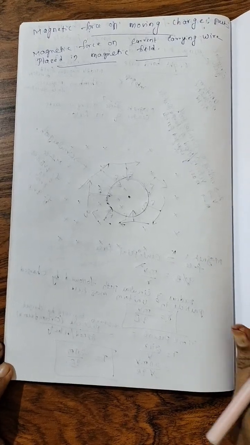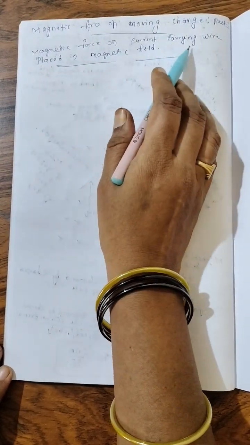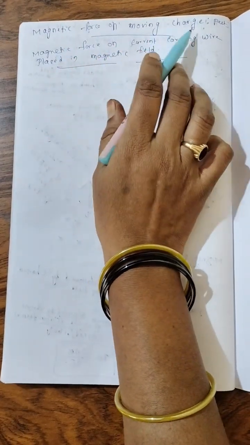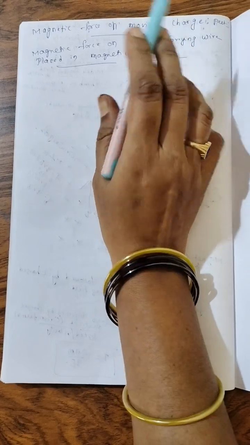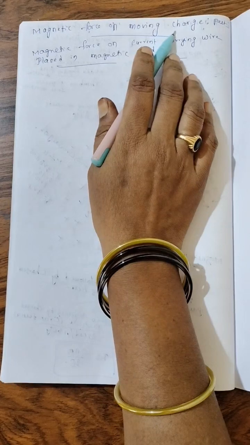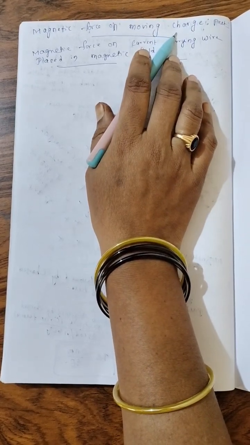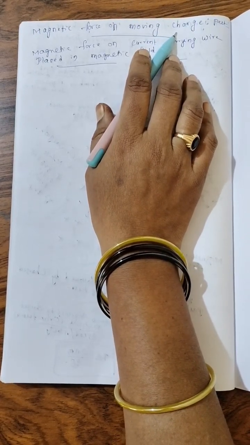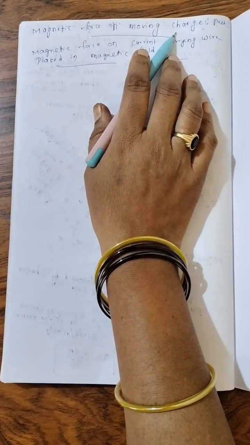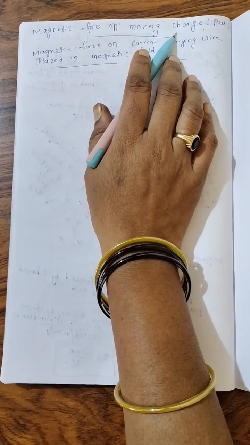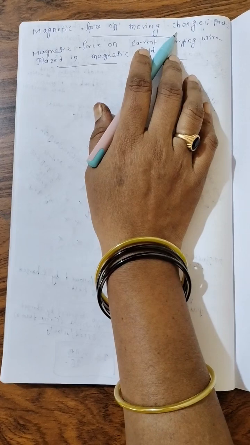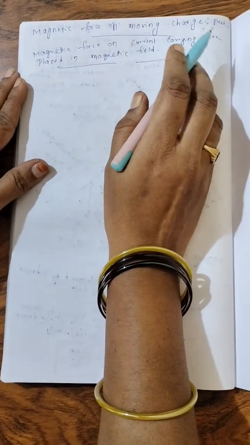Students, in this video, let us find out the magnetic force on a current carrying wire placed in a magnetic field, under the topic magnetic force on moving charges, Part 3. Already I said I will make 4 videos. In that, the third video is on magnetic force on moving charge. My first video is about the equation and how we will find the direction of magnetic force. Second video, the circular path followed by the charged particle in a magnetic field and finding its radius and time period equations. Now third, current carrying wire.